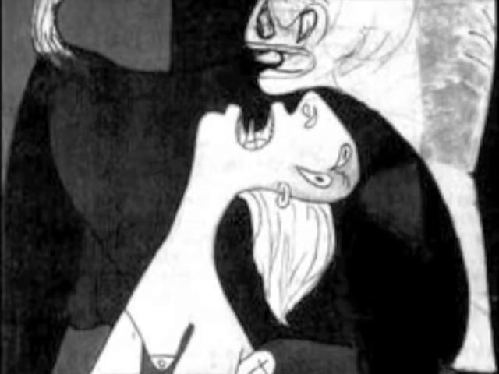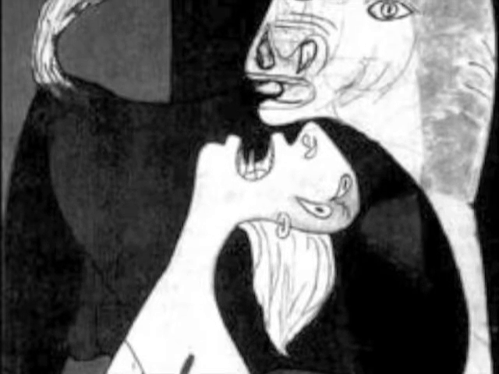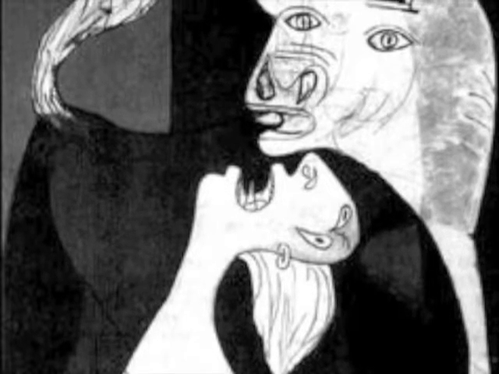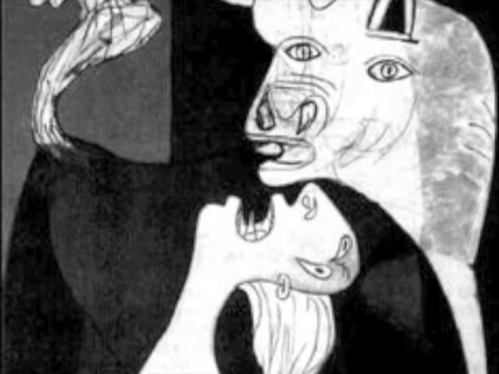He used all this abstraction and deconstruction to create some of his most memorable paintings, like Guernica, in which he also uses the bull again and deconstructs it again and shows it in a different way, in a different context, in the context of the war.